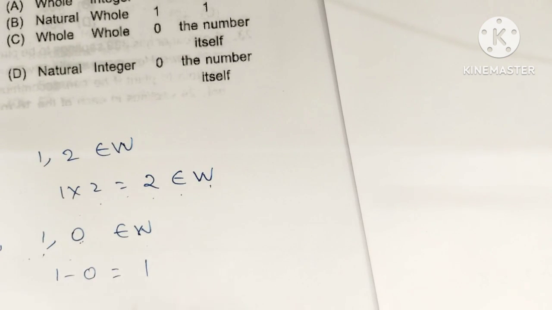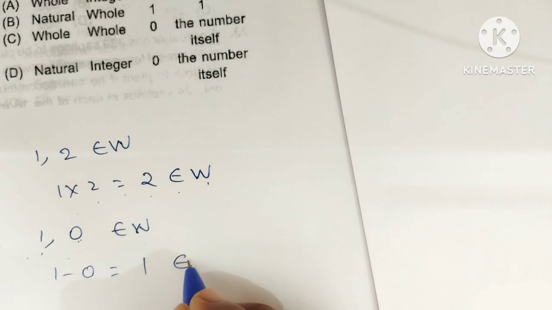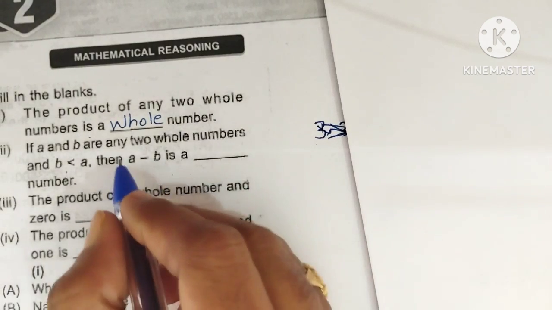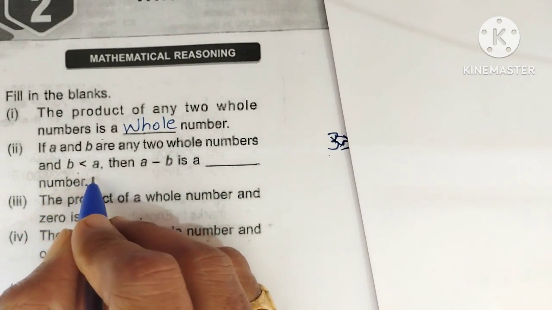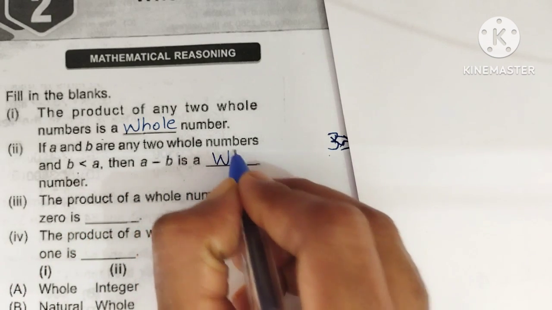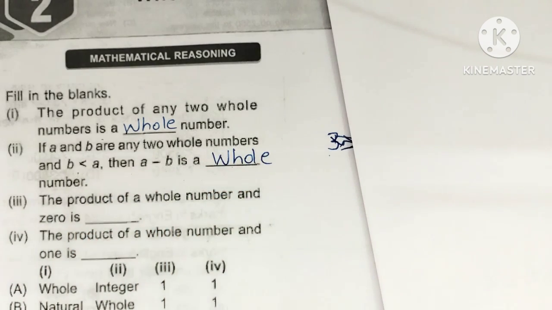So 1 is also a whole number. So a minus b is a whole number.